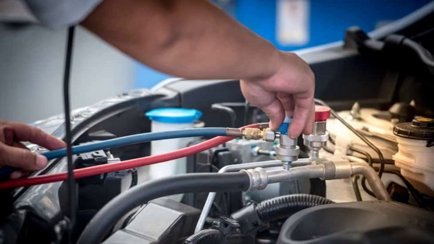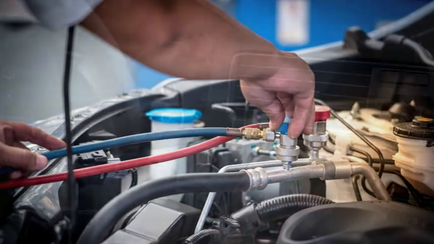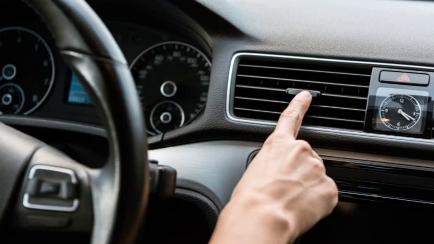There are a few ways to check for refrigerant leaks. One way is to use a leak detector. Leak detectors are available at most auto parts stores. Another way to check for leaks is to look for signs of oil around the air conditioning lines and components. If you see any oil, it may be a sign of a leak.